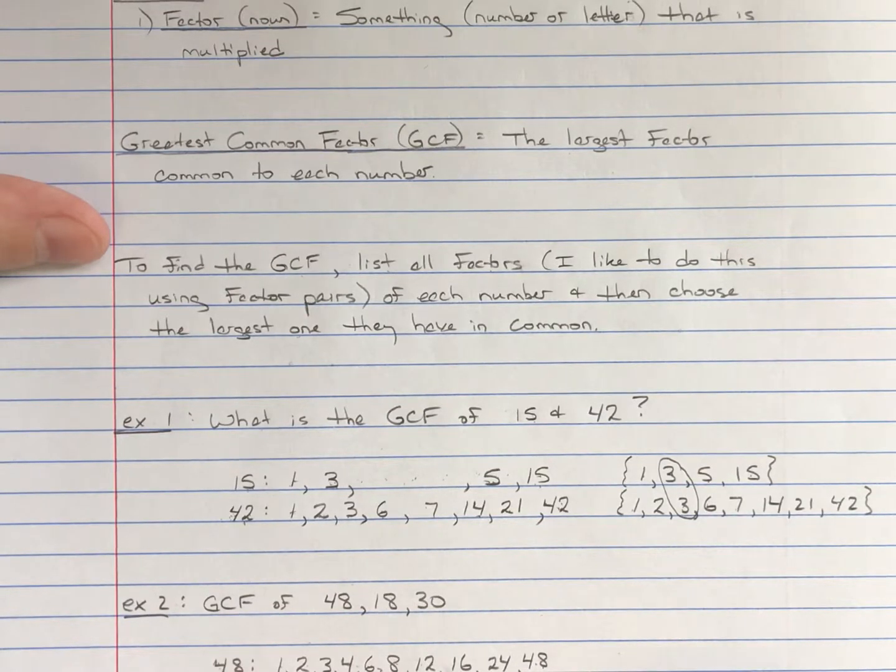30, 18, nope. 9, nope. 15, I'm just going to look. 6, looks like it's 6. I see a 6 here, here, and here. 8 is not in there. 12, no. 16, no. Yep, looks like the greatest common factor of 48, 18, 30 is 6.